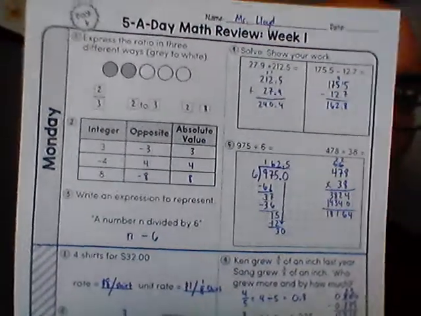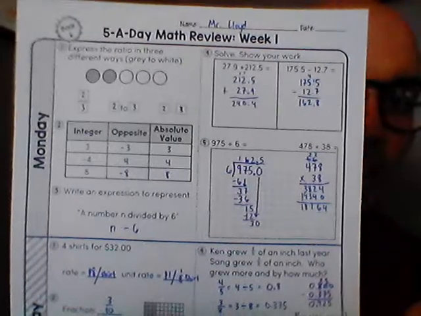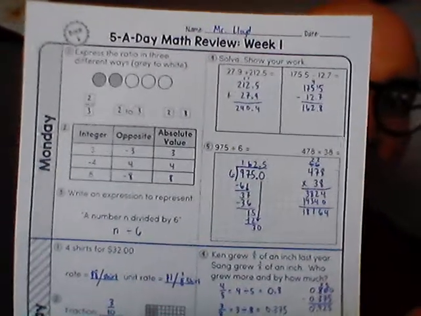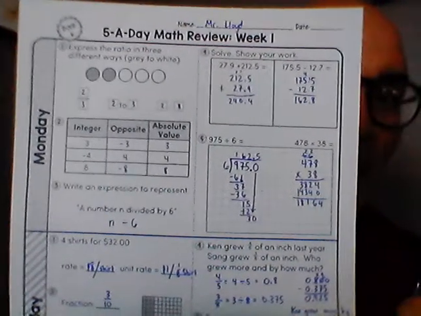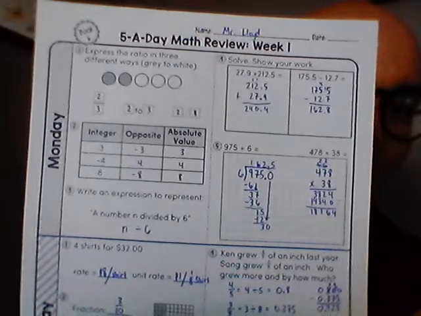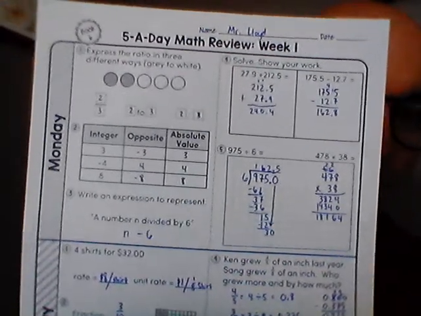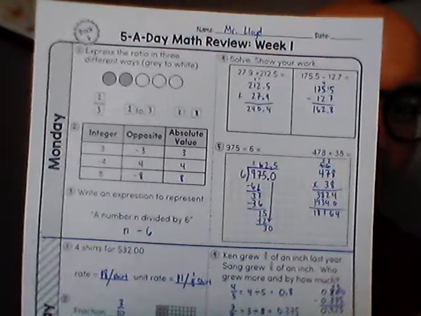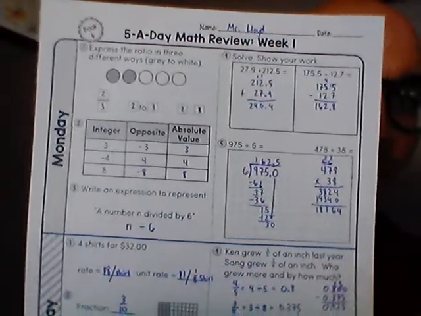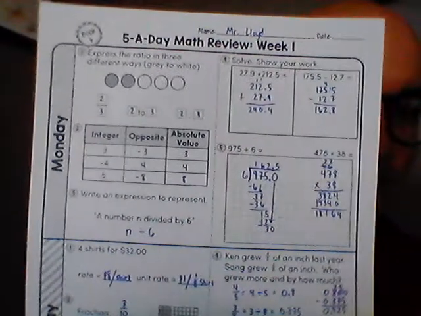The absolute value of any number, remember, is just the distance that it is from 0. Whether it's positive or negative, absolute should tell you that the value is the same. So negative 3 and 3, the value is 3. Negative 4 and 4, the value is 4. And negative 8 and positive 8, the value is 8.